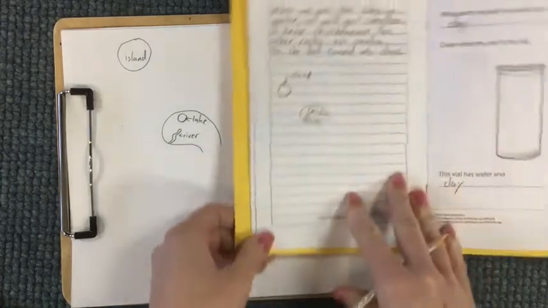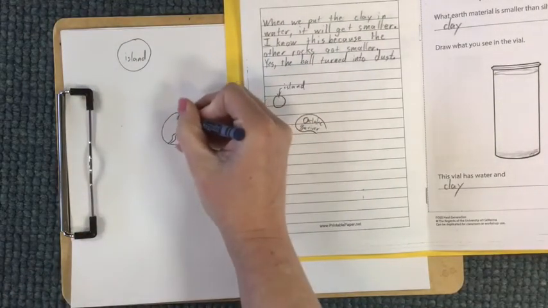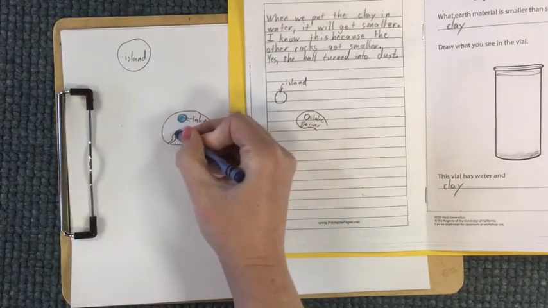R-I-V-E-R. Okay, now lakes and rivers are made out of water, so I'm going to do those in blue.